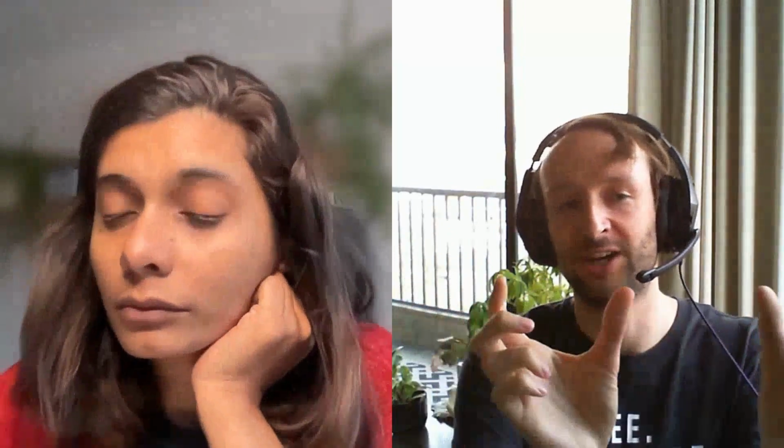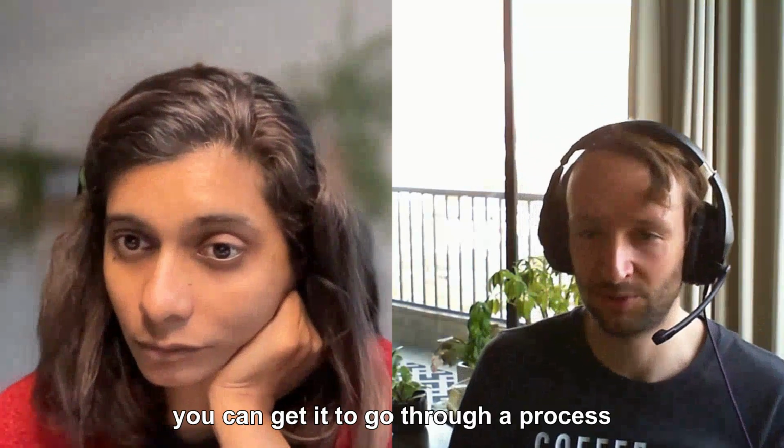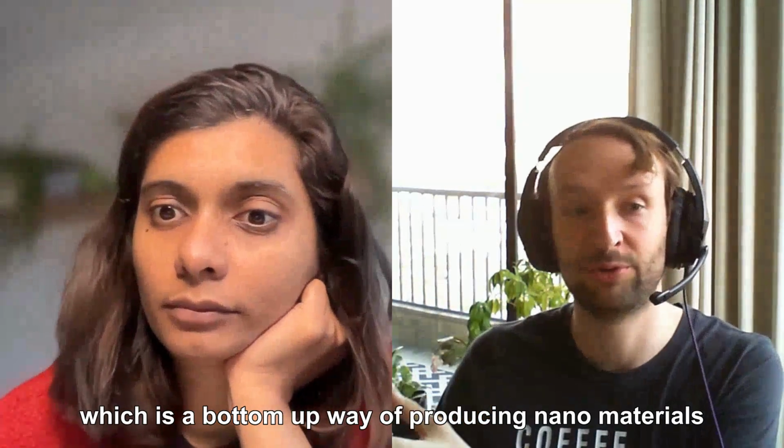So we work with polymers, what we call block copolymers. Polymers are long chains of big molecules made up of lots of repeat units of the same thing. If you have one polymer chain that has two different blocks, two different types of molecule that make it up, you can get it to go through a process known as self-assembly, which is a bottom-up way of producing nanomaterials.